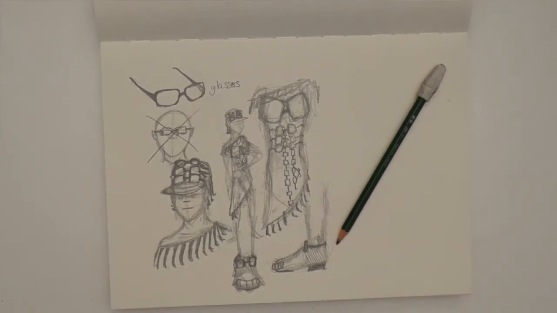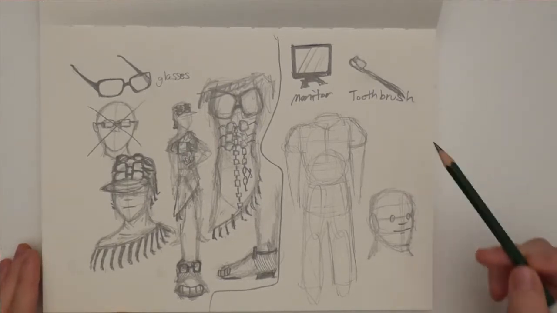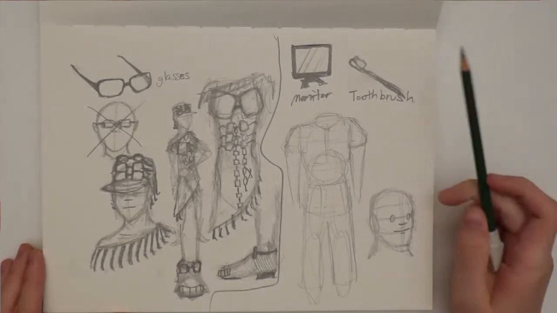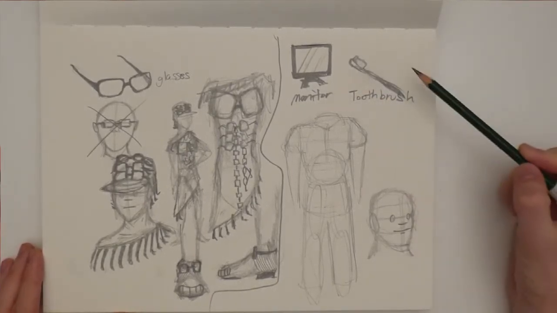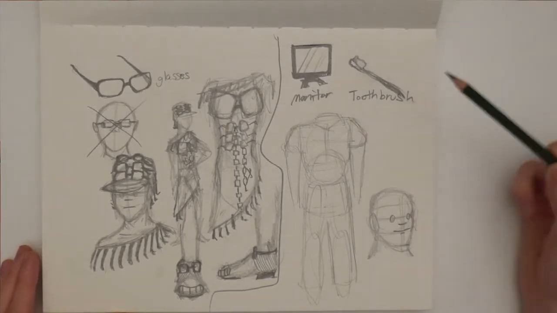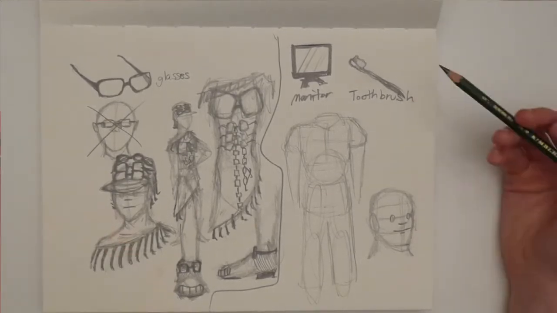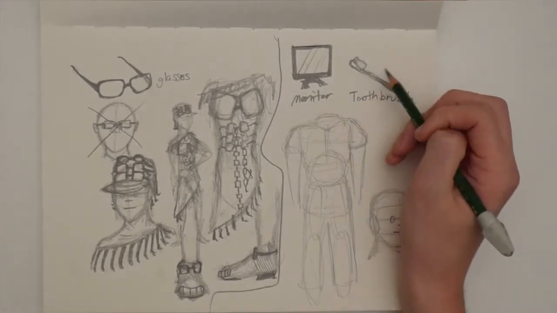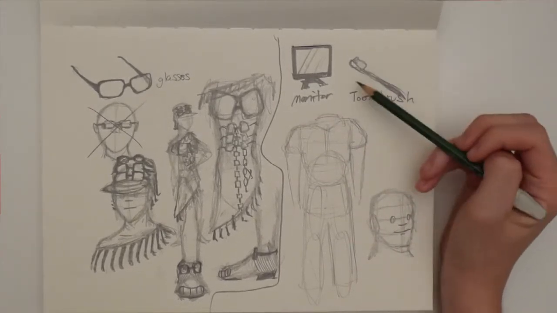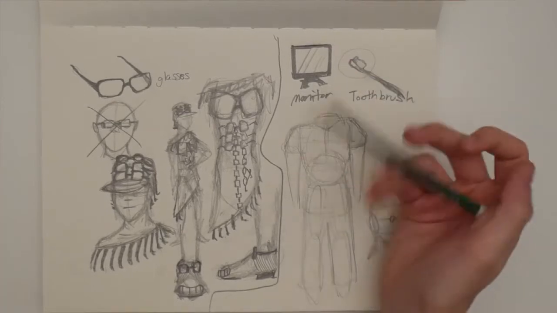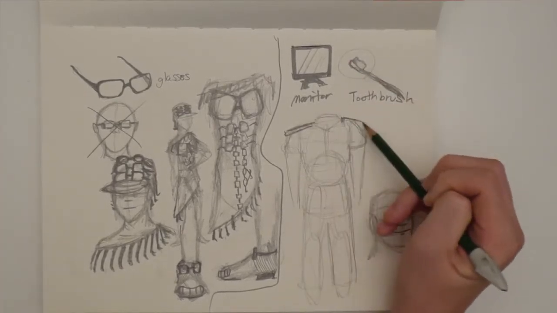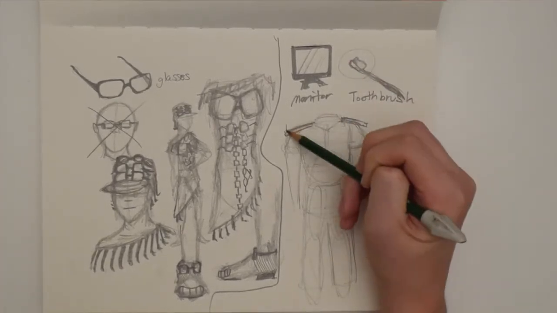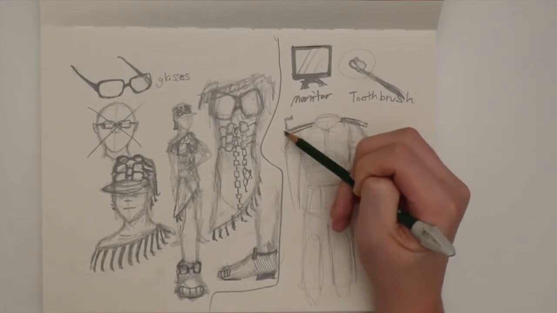Oh no. Alright, so the two randomly generated objects were a monitor and a toothbrush. Oh boy! Let's see where this goes. This particular outfit I'm going to draw on a dude this time, and my first idea here came from these bristles. I feel like these will work fantastic as shoulder pauldrons here.